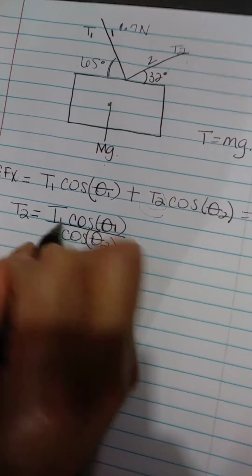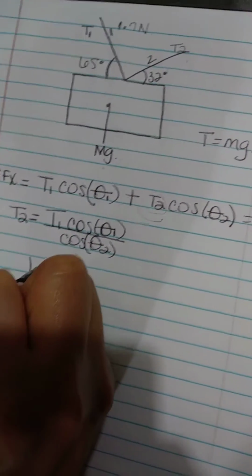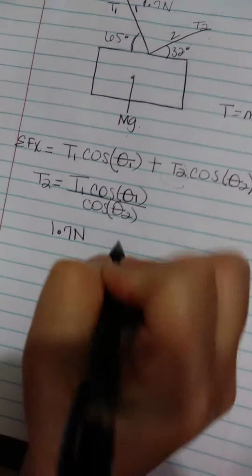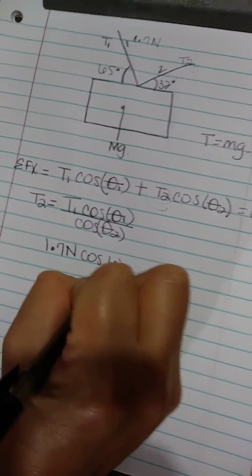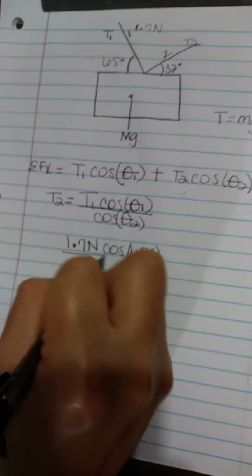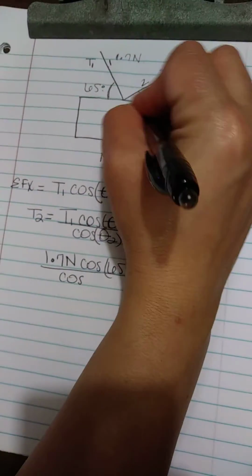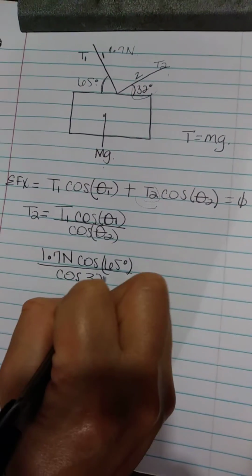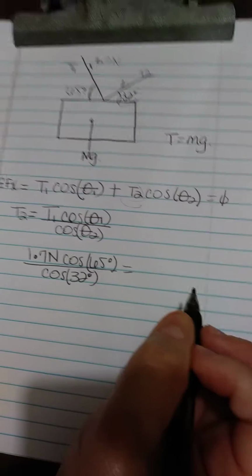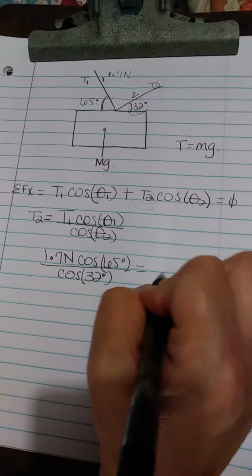For tension 1, we have the newtons, which is 1.7. The cosine of 65 degrees, which is this one right here. And then it's going to be over the cosine of the angle that we had, which is 32. And to solve that, we're going to get tension 2.